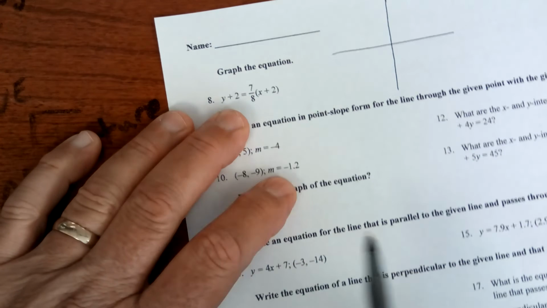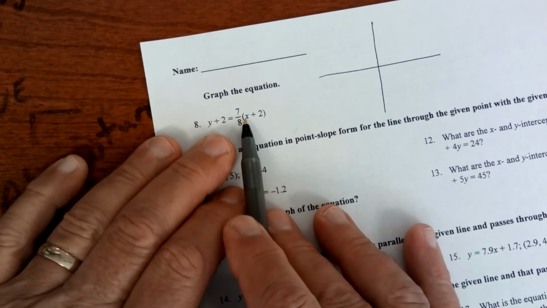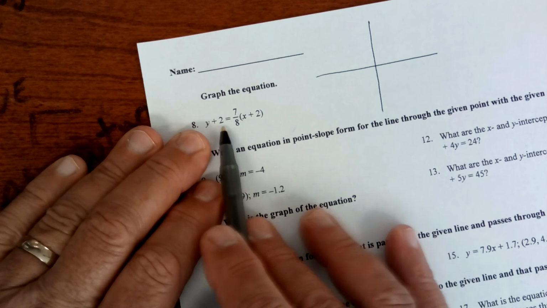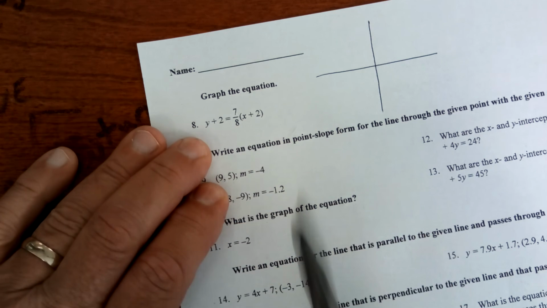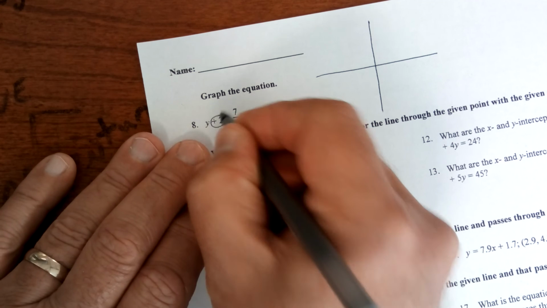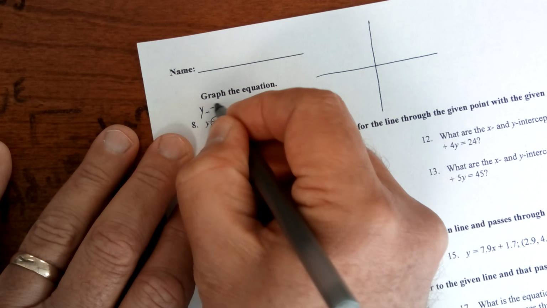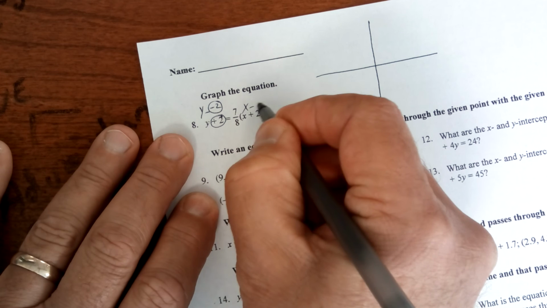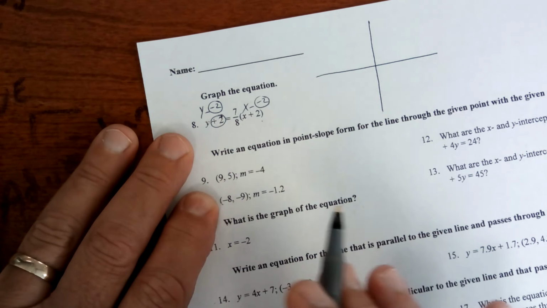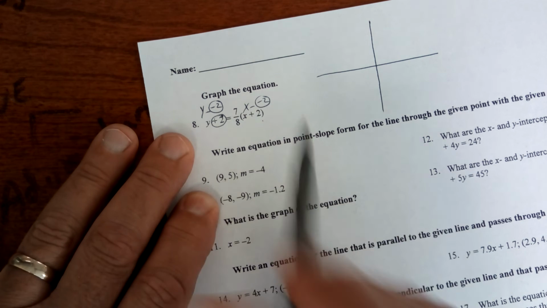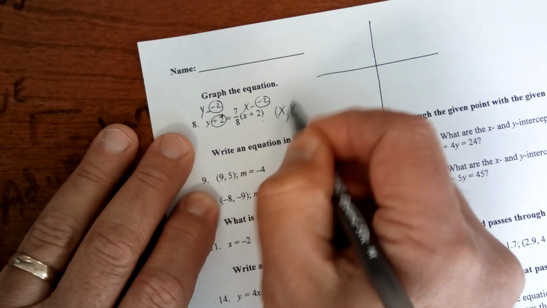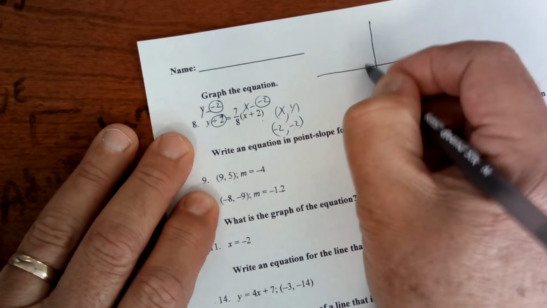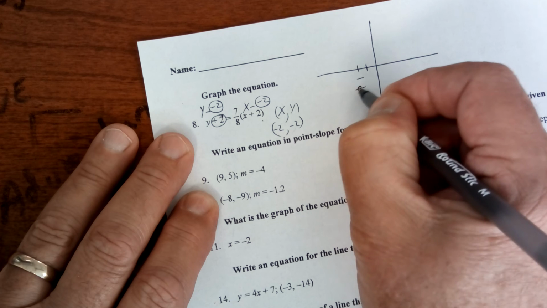You could distribute if you want to, and then you could move the 2. But I think that's a lot of work. What I would do is just recognize it for what it is. In other words, in order for this to be a plus, it would have to be y minus a negative 2. And the same thing here. This would have to be x minus a negative 2. What I'm trying to say is the x and the y here, or a point, is going to be negative 2, negative 2. So I'm going to go to the left 2 and down 2 and put that point right there.